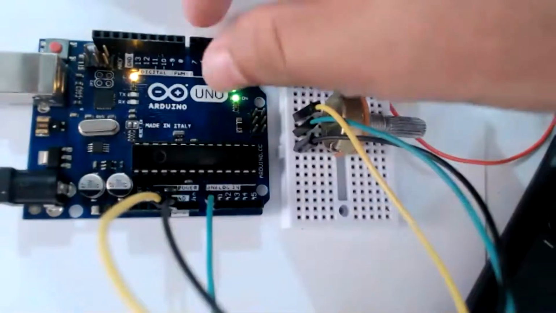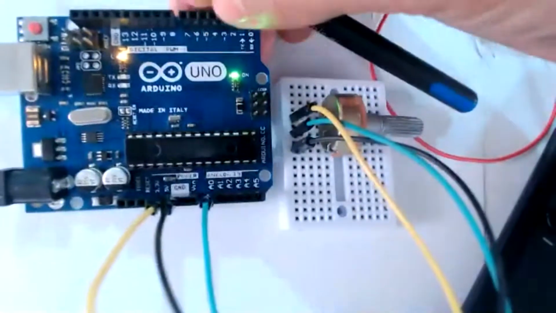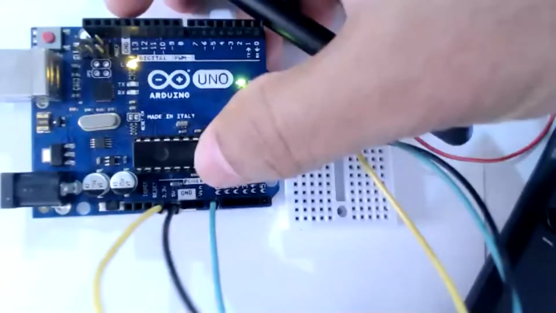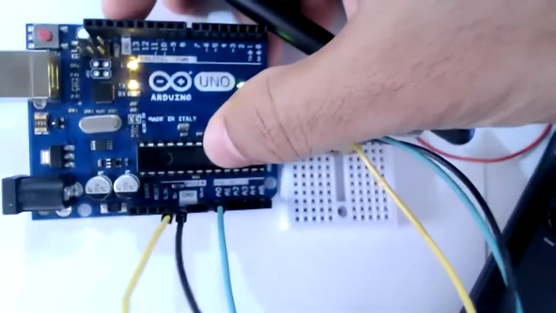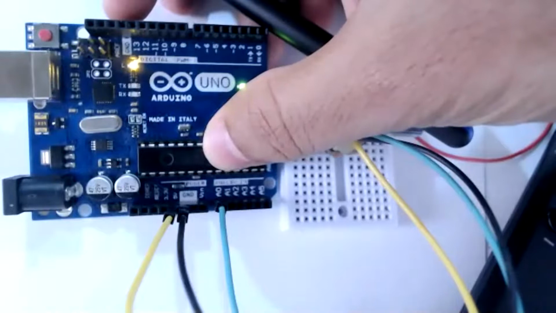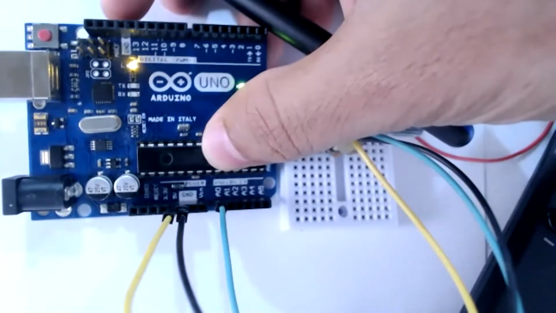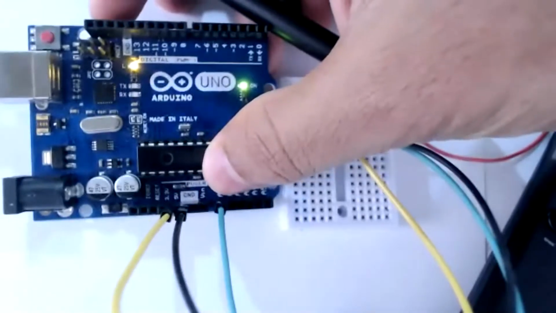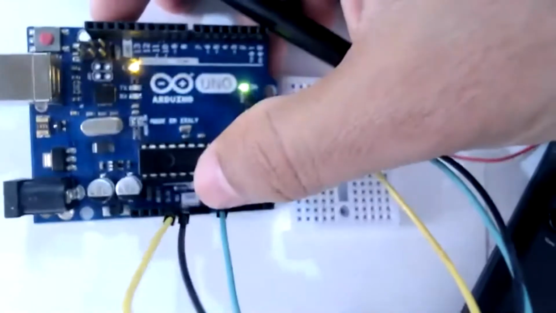By using the analog read function, we can read the value, in the range of 0 to 1023. When the input voltage is 5 volt, the value will be 1023. When the input voltage is 0 volt, the value is 0.